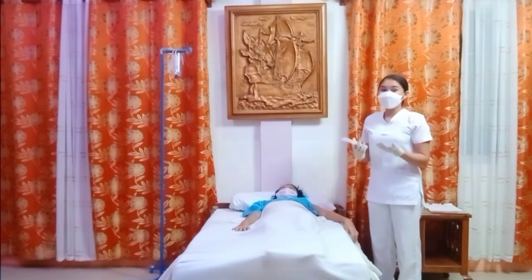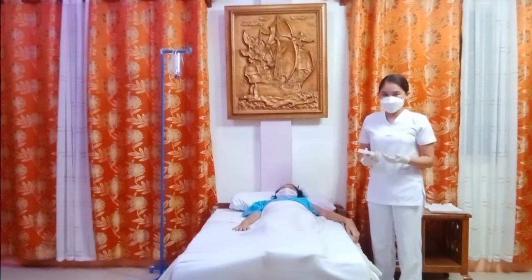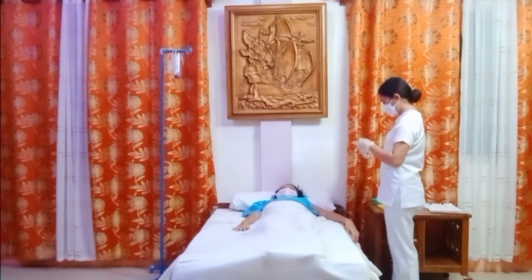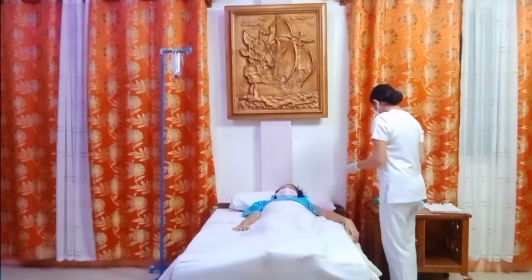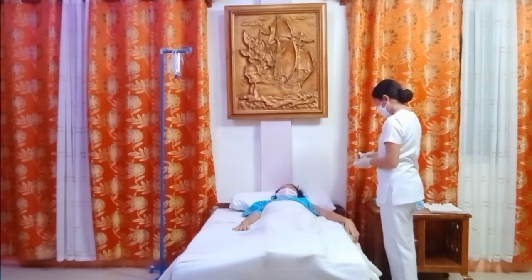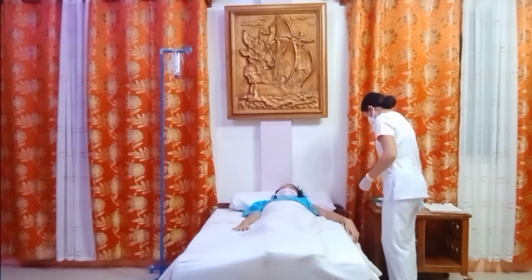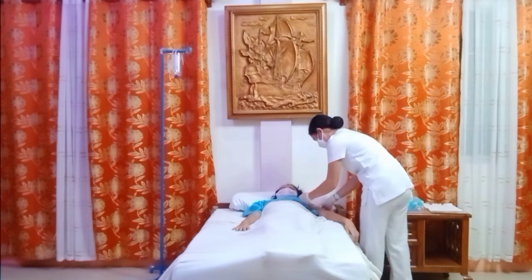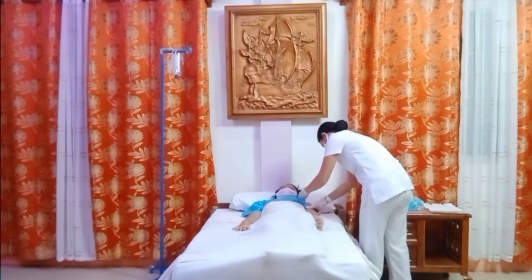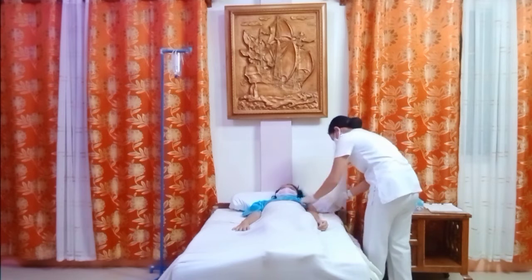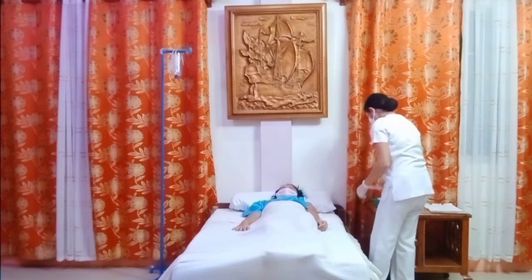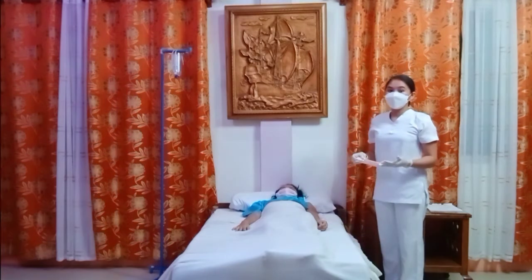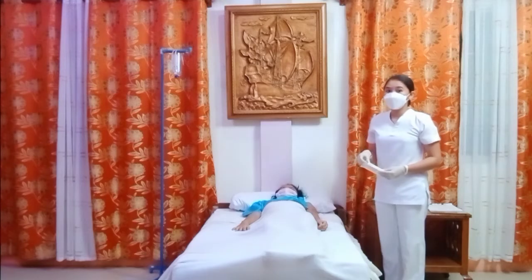Next is to place the bulb at the center of the axilla in order to attain accuracy. Next is to wait for the proper amount of time in order to attain accurate temperature reading.